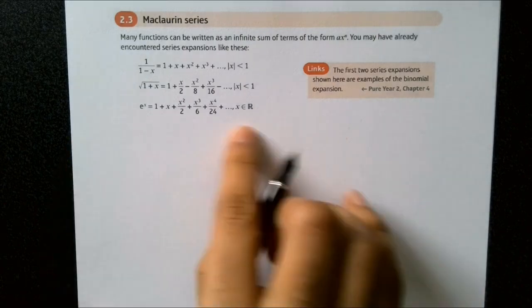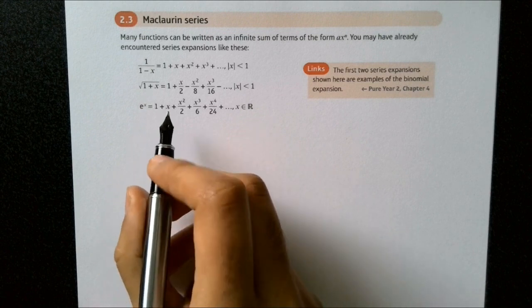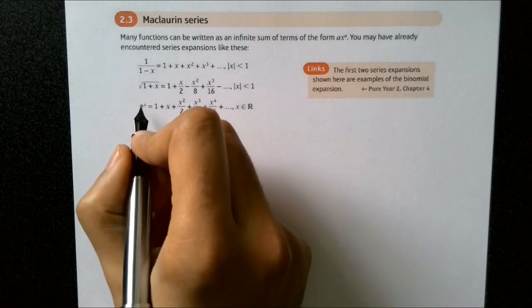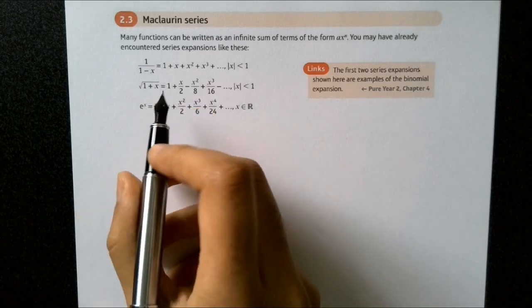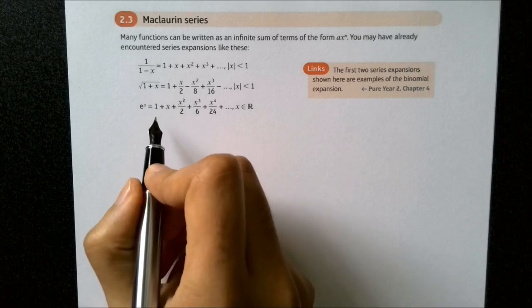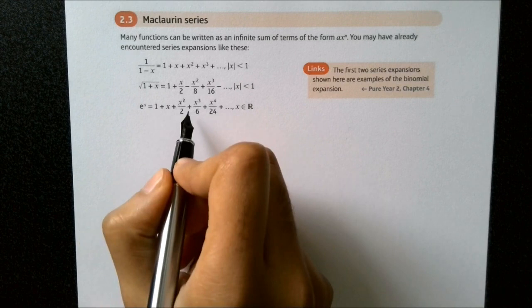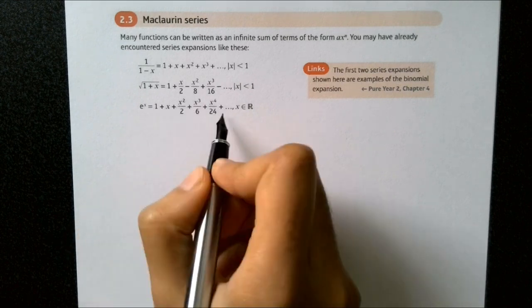Now, the whole point of a Maclaurin series is, let's suppose you want to type into a computer e to the power of 5. What the computer is doing is using a series expansion like this and replacing the x with 5.